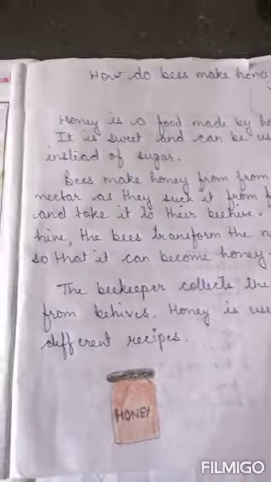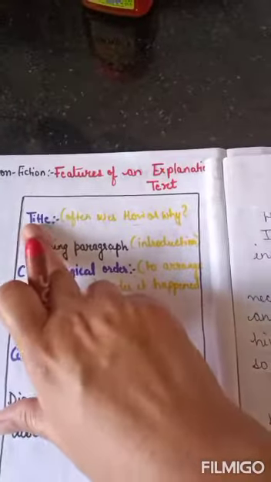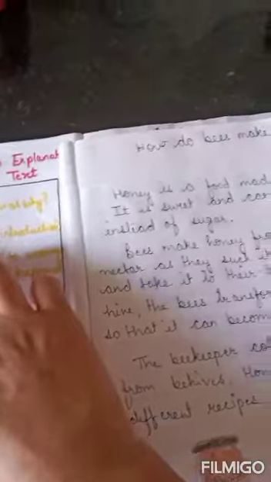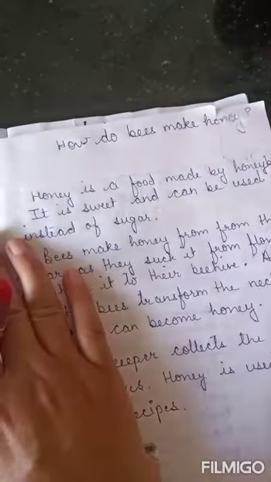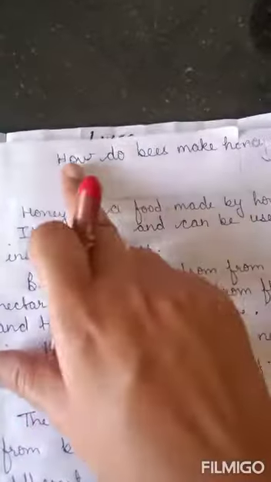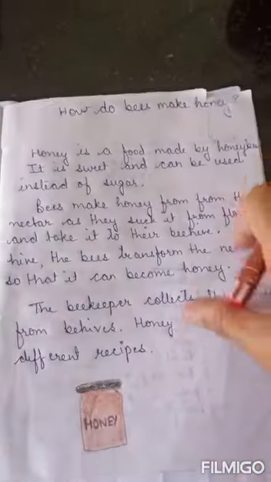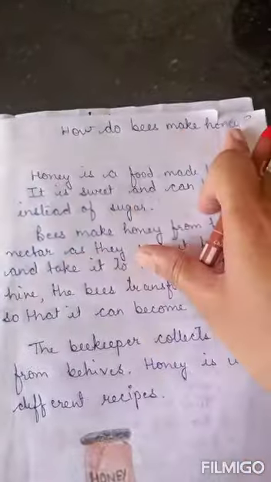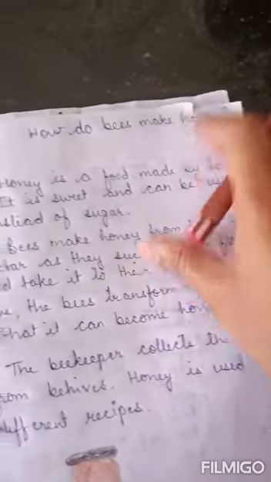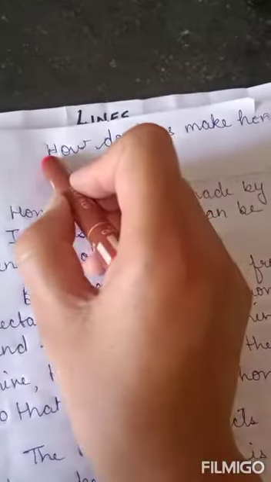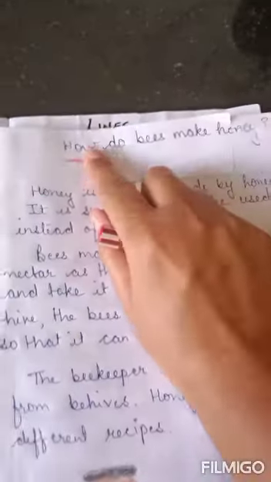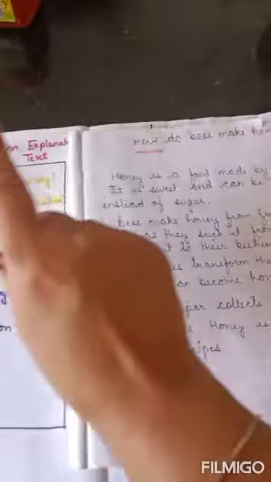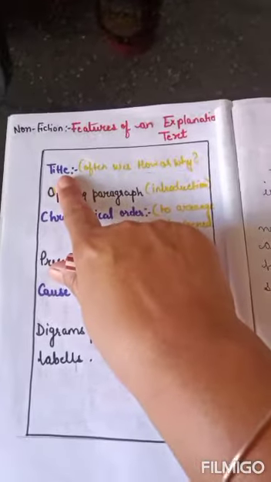Now, the first feature of an explanation text is the title. It says often the title is how or why. Okay, so if you look at the title of this text, the heading, the title is this. It is a question and it starts with how or why. Let me underline it for you. All right. So do you understand the first feature, the title?